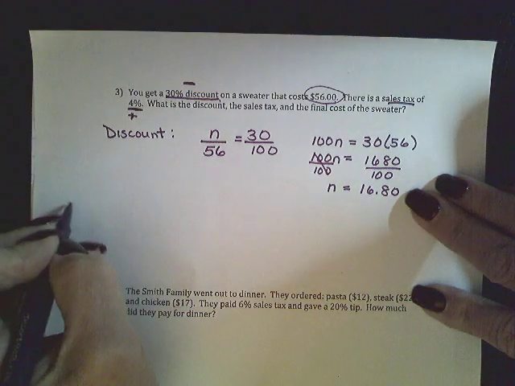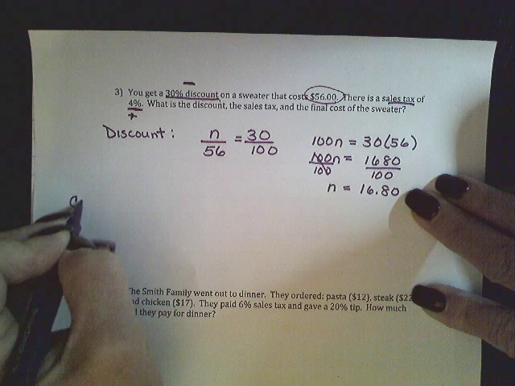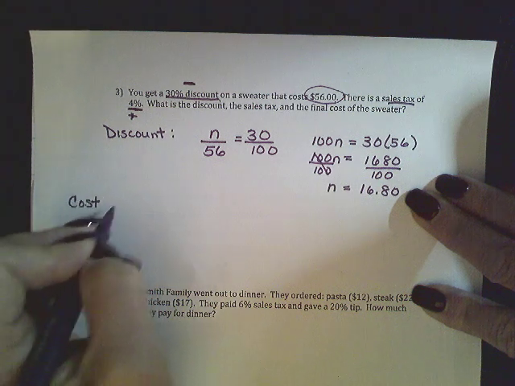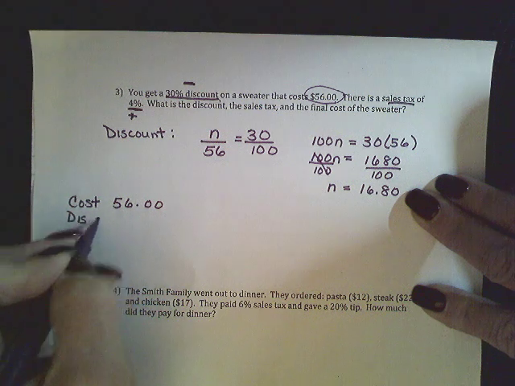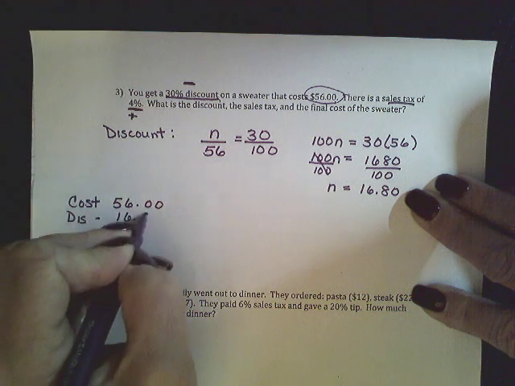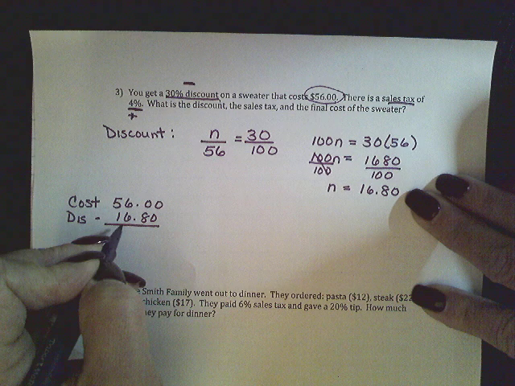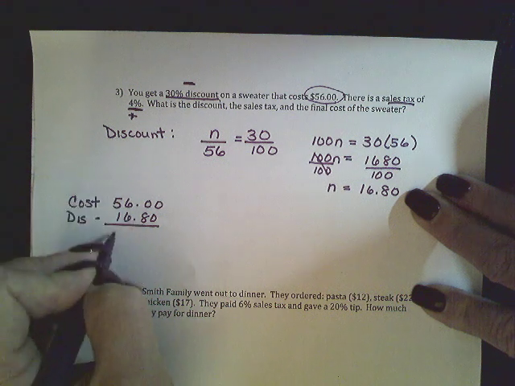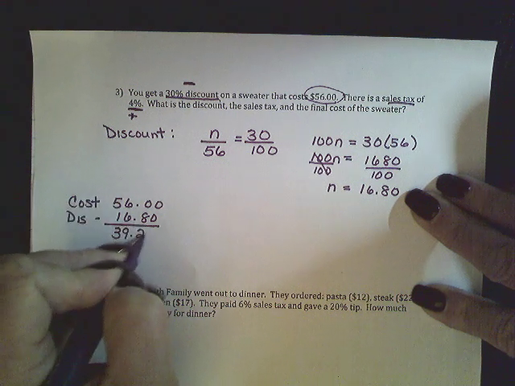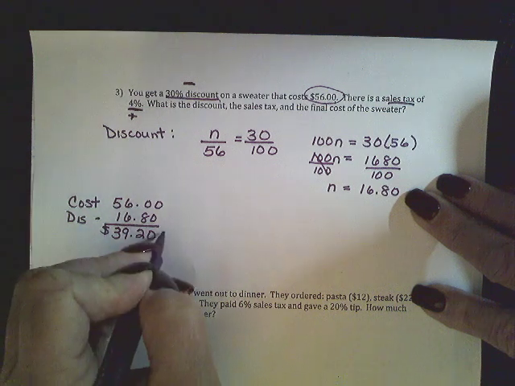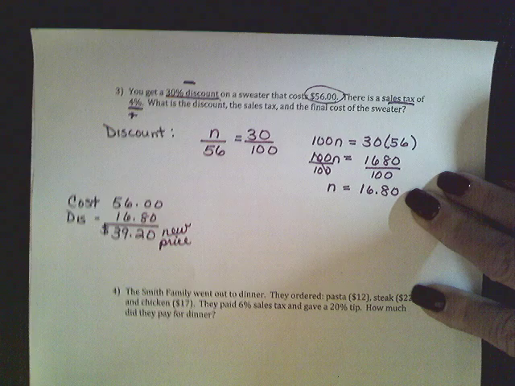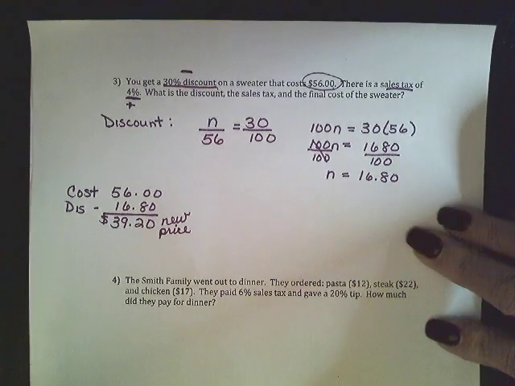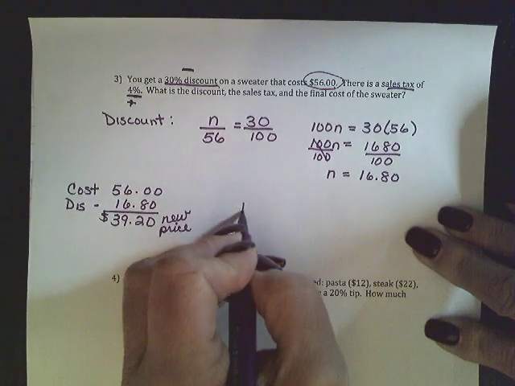So my original price of the sweater, the original cost was $56, and the discount I'm going to subtract was $16.80. When I subtract that, I get $39.20. Now this is my new price. This is the price that I'm going to base the sales tax on. So now I'm going to do the tax.